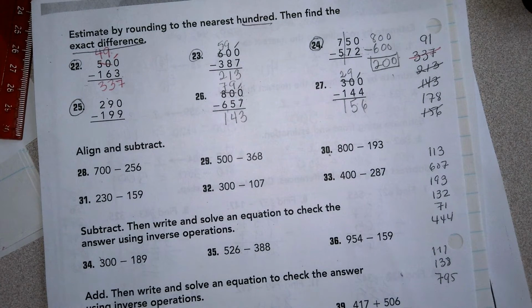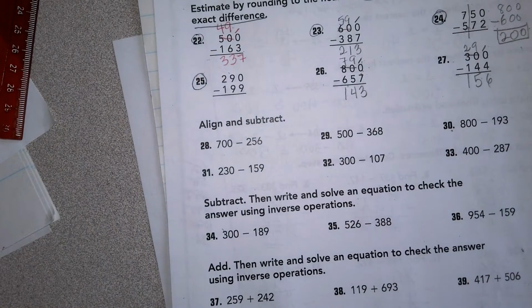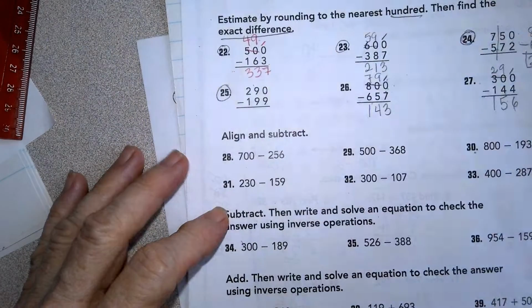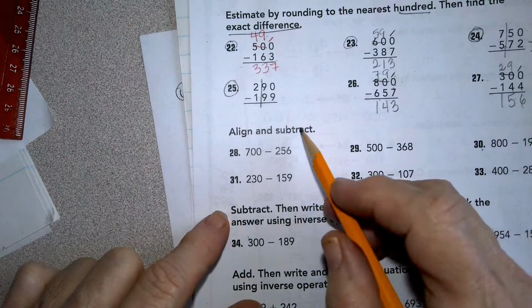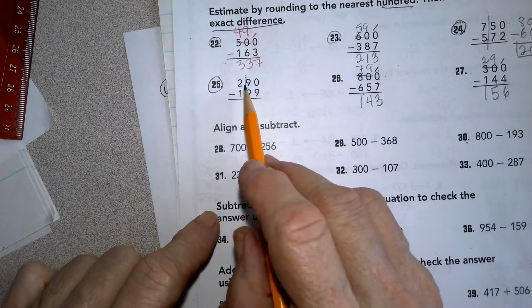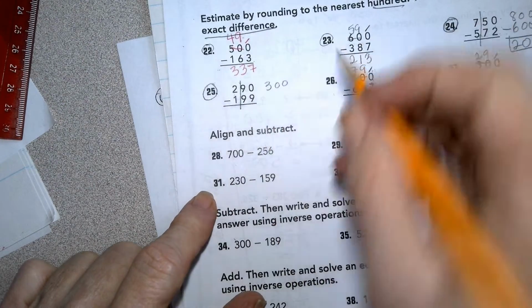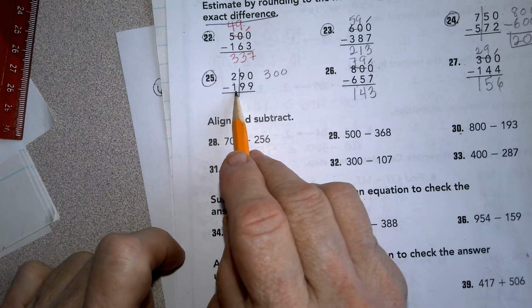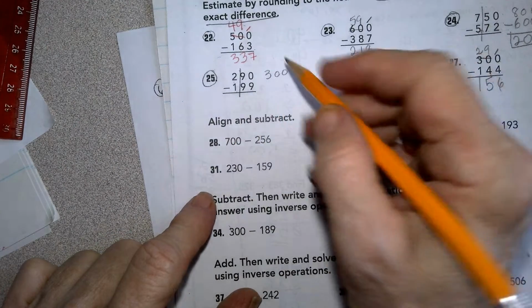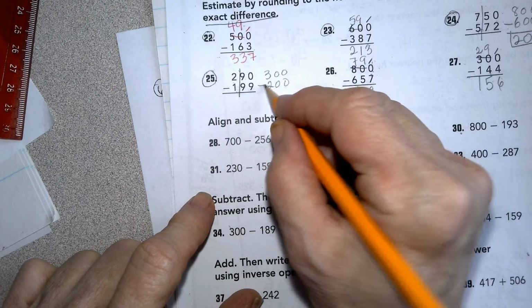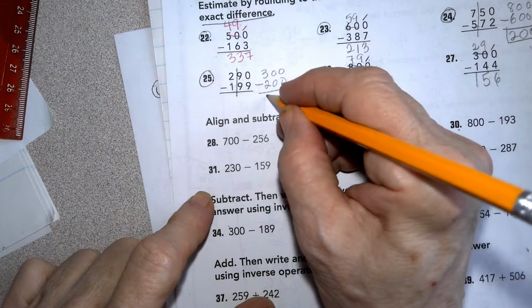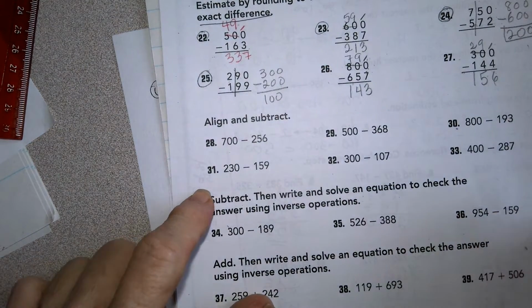Because of our time, we don't have a lot of time left. Then, let's round one more. And let's round this one. Is this going to be closer to 200 or 300? 300. Is this going to be closer to 100 or 200? 200. And when you subtract, you get about what? Very good. And is that close to our remaining answer? Yes. That 91? Yeah. So our real answer, so we estimated those.